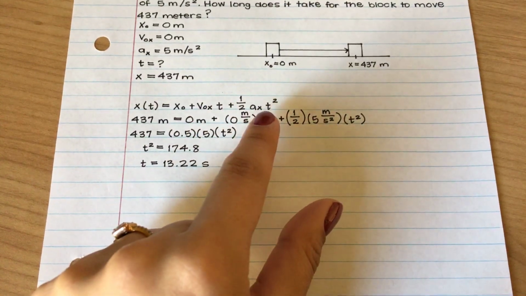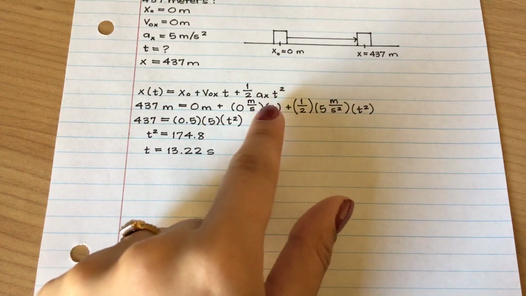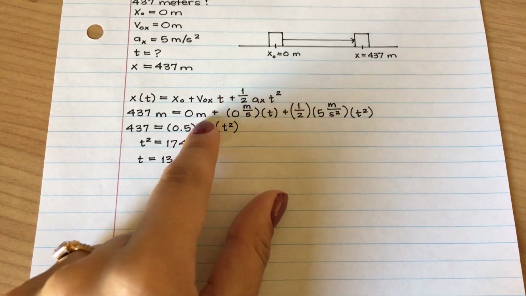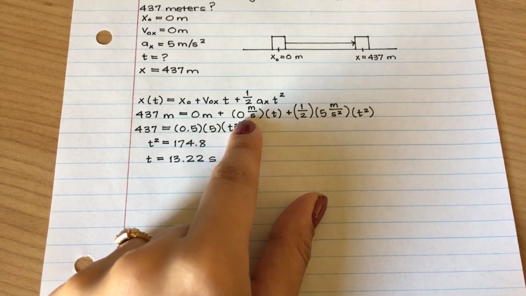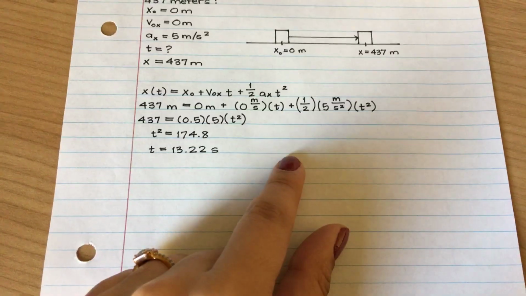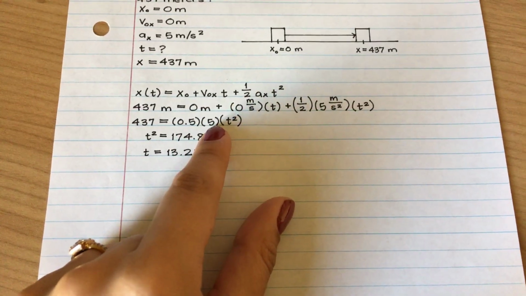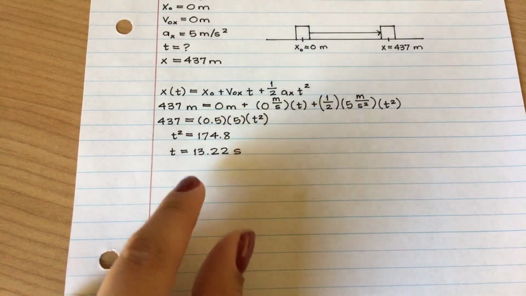So here I've written the same formula that was listed above. We've plugged in all the values that were given in the problem, and you can see here that because our initial position and initial velocity in the x direction are both 0, these two first parts of our equation completely cancel out. So now we're left with 1/2 times 5 meters per second squared and a final position of 437 meters.